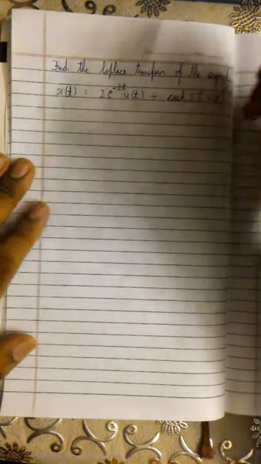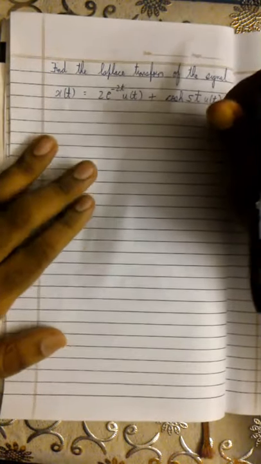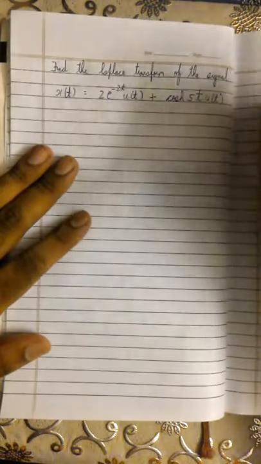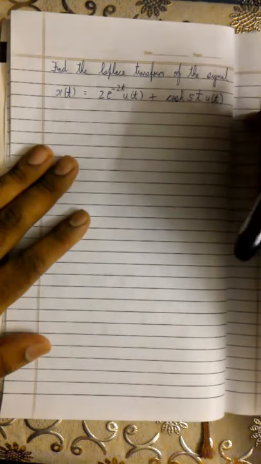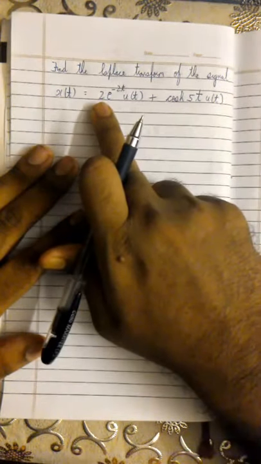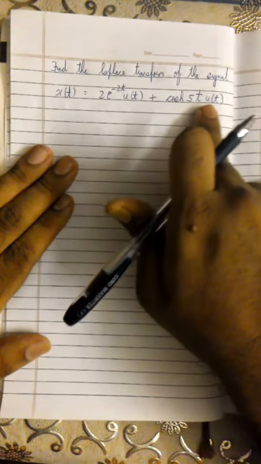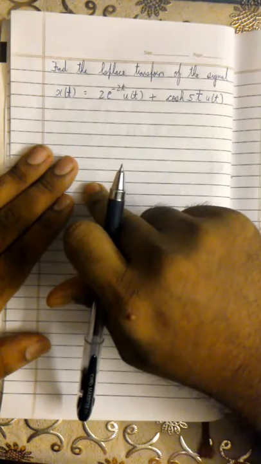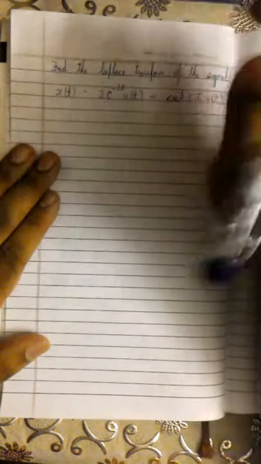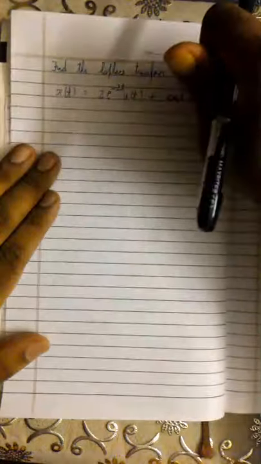So this is my next question: find the Laplace transform of the signal. We also find the ROC. Even though they have not asked, we can find that also. The question is x of t equals 2 e raised to minus 2t u of t plus cosh 5t u of t. I'm not going to apply any integration formula; I'm going to directly apply the equation itself.